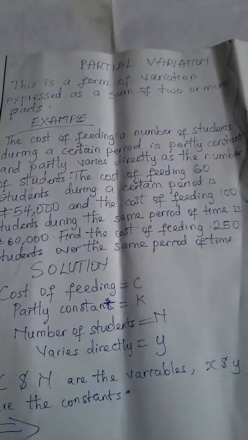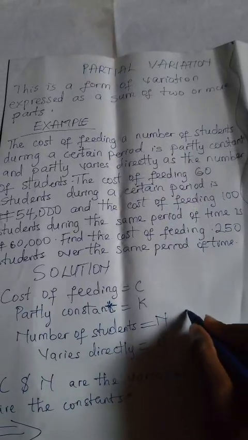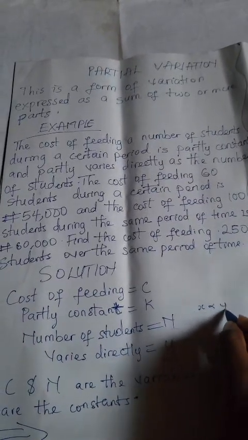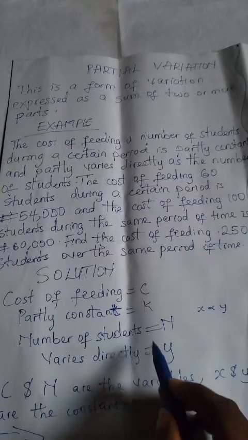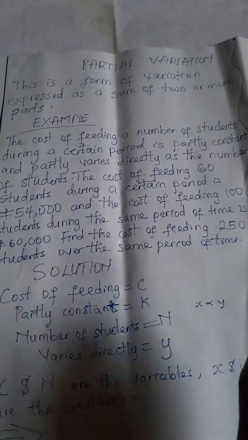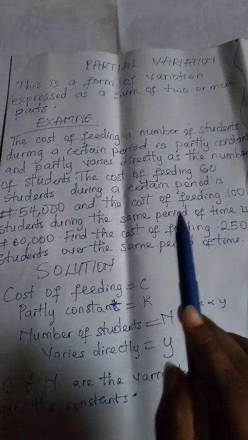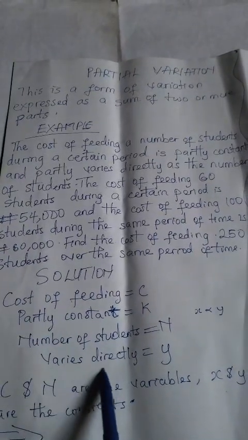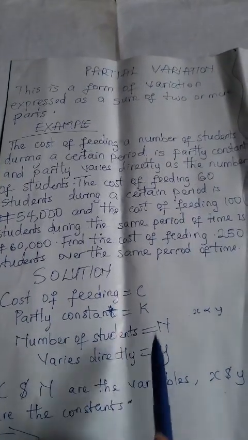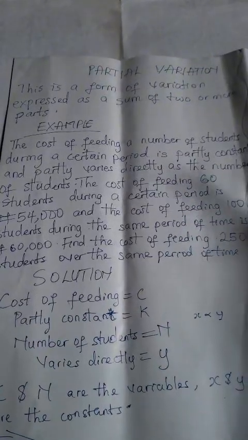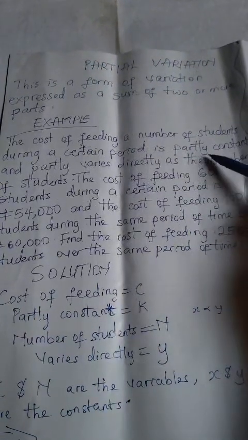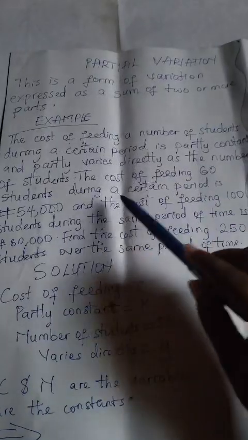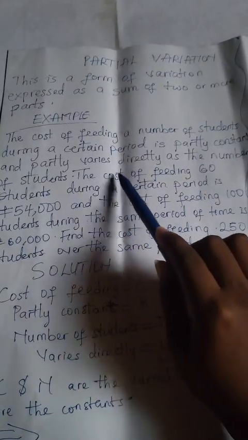Remember direct variation, where we used to say, for example, X varies directly as Y. So now they are saying that it is partly constant and it also partly varies directly as the number of students. The reason I am writing another constant here is that initially they said there is a constant, which is partly constant. Then they said and partly varies directly.